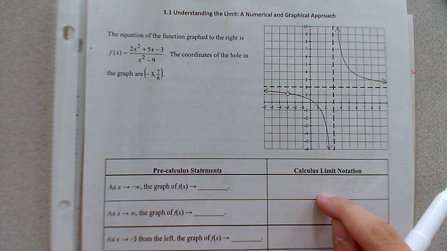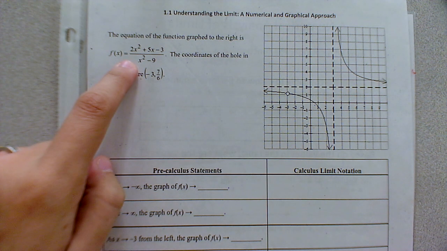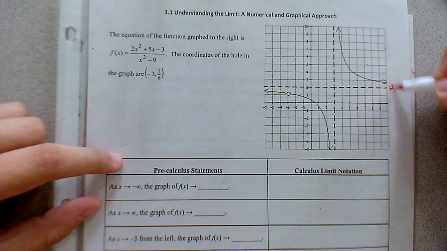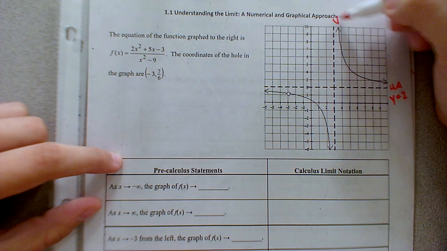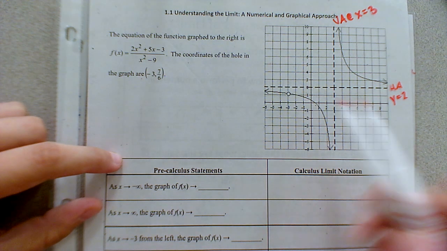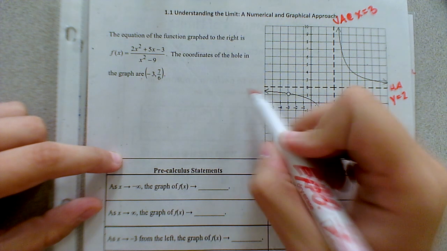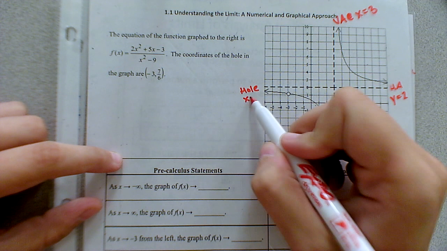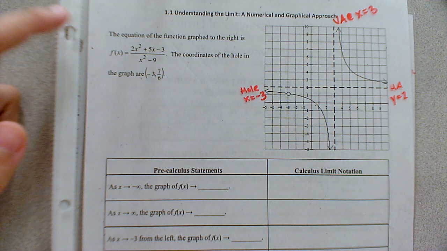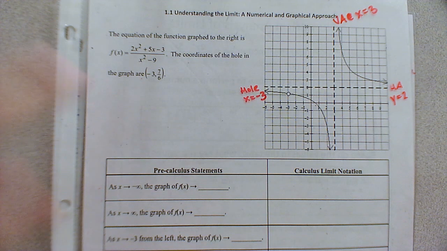So our first equation is given by this rational function, meaning a fraction, and you can see how the graph is listed to the right. We could probably list some characteristics about this graph: we have a horizontal asymptote at the y value of 2, we have a vertical asymptote at the x value of 3, and it looks like we have a hole at the x value of -3. So looking at this equation, we can see how some of that might make sense.